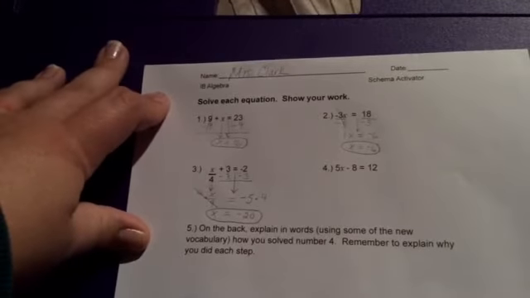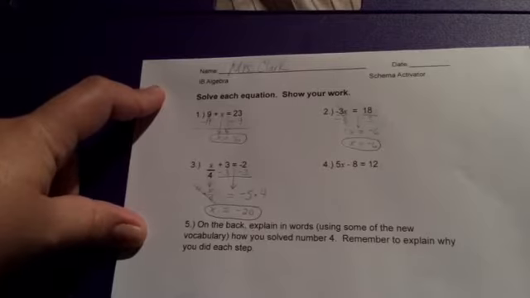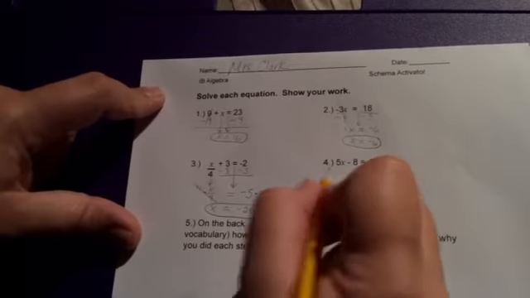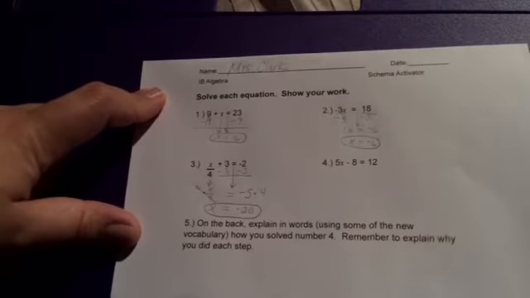On to number 4. So I have 5x minus 8 equals 12. So this again means 5 times x, if I want to put a little dot there, minus 8 equals 12.